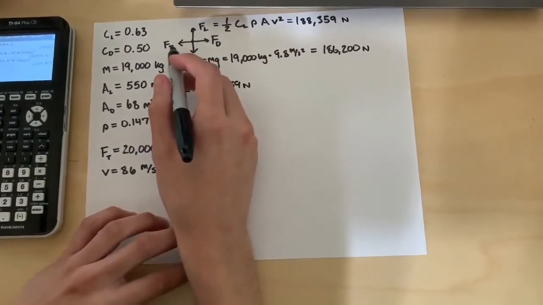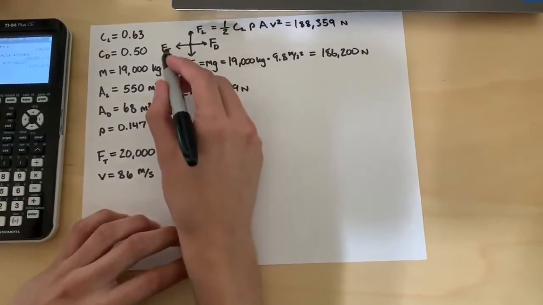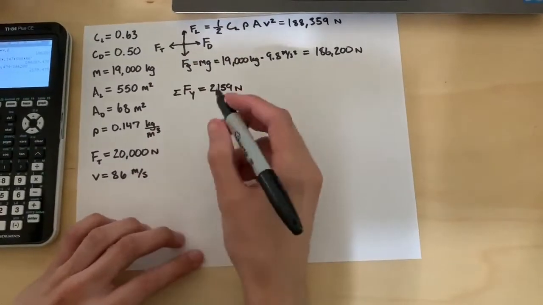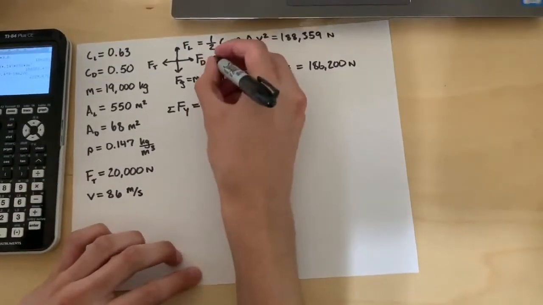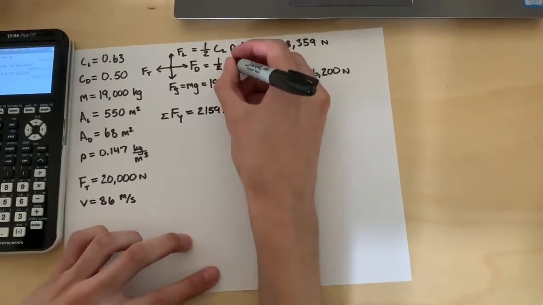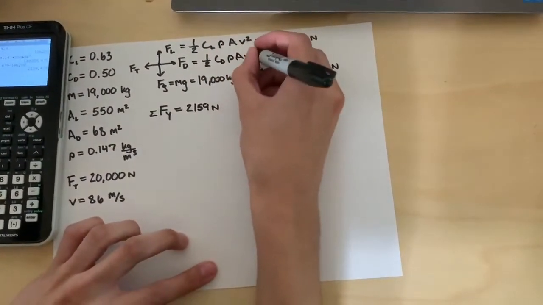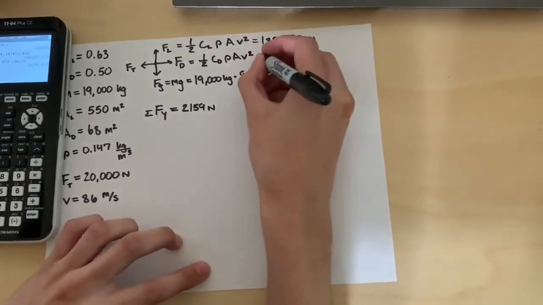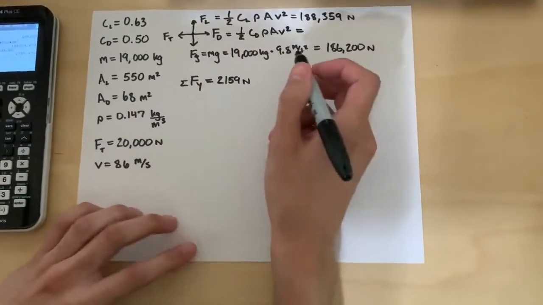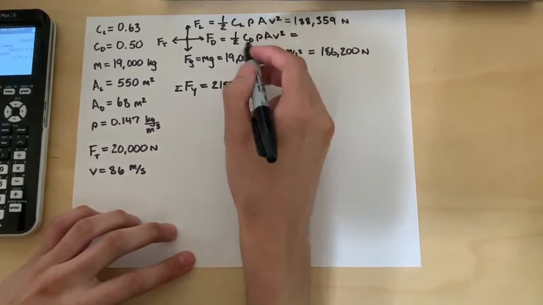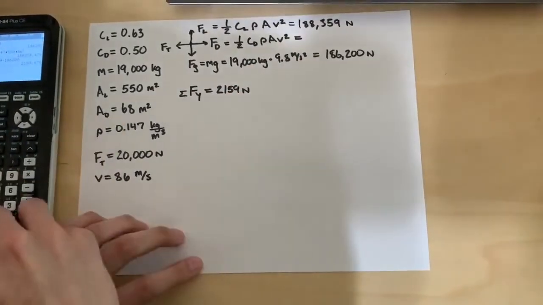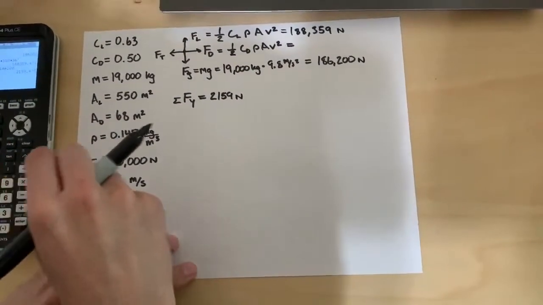Now let's go ahead and do the drag force. They gave us thrust force at 20,000. So drag force is going to be equal to 1/2 times the coefficient of drag times density and area and velocity squared. Go ahead and plug those numbers in. The area will be different, the coefficient of drag will be different, but otherwise it's more or less the same equation.